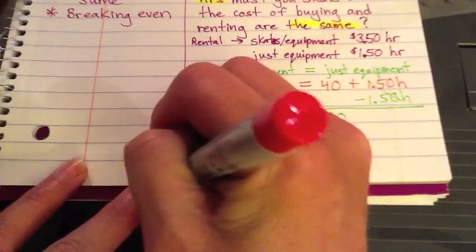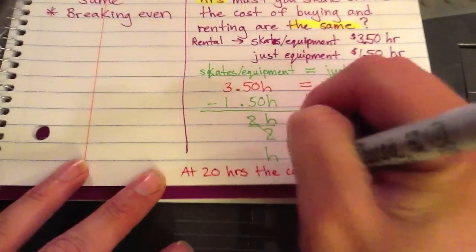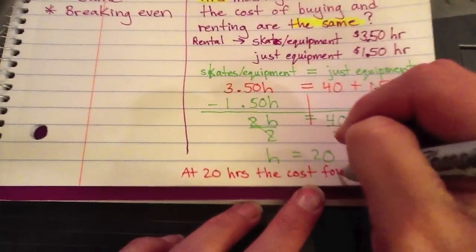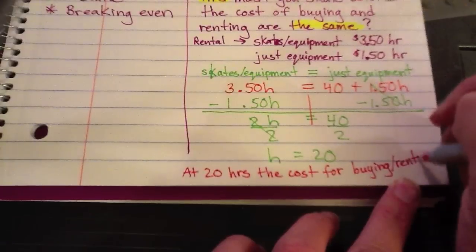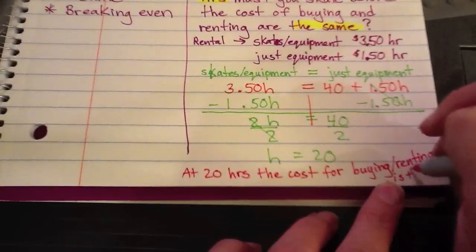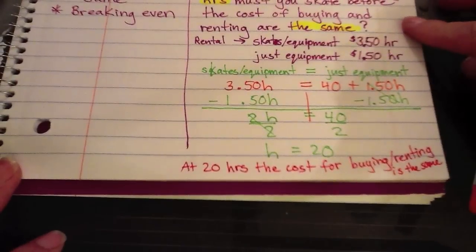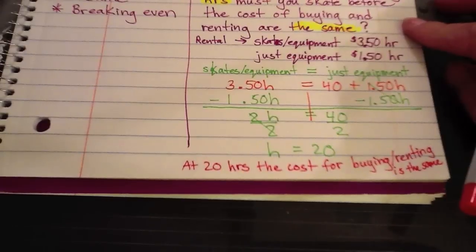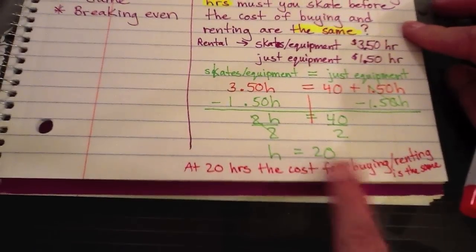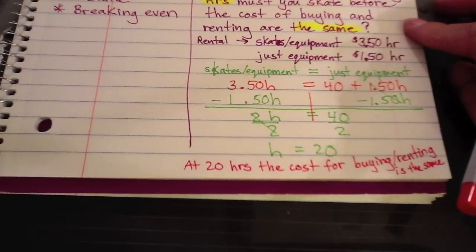So at 20 hours, the cost for buying and renting is the same. And I had to squeeze that on the bottom of that page, but hopefully you had more room than me. Anything along these lines. You could have also said the cost for buying and renting is the same at 20 hours. Just something that tells me the question you answered.